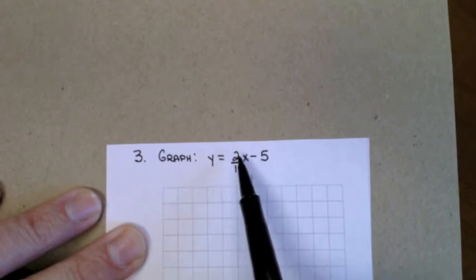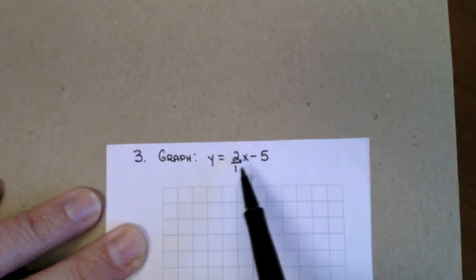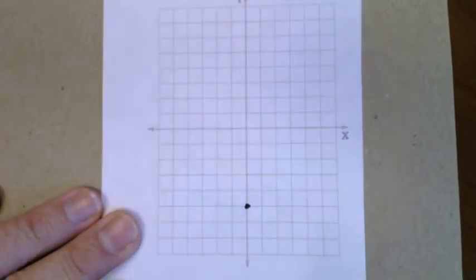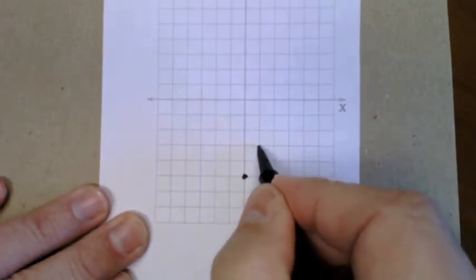The top number tells me to go up or down. The bottom number tells me to go across. So I'm going to go up 2 over 1. So I'll go back to the point that I graphed. I'm going to go up 2, 1, 2 over 1.